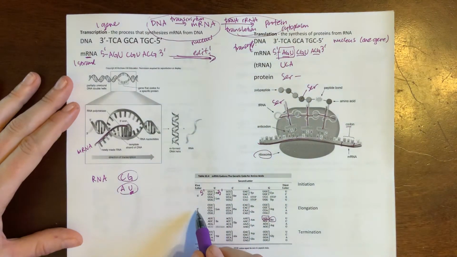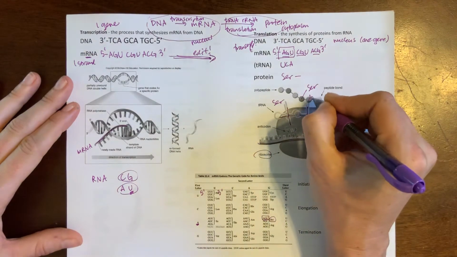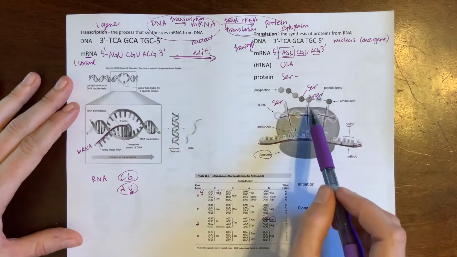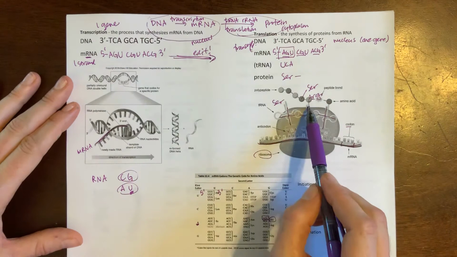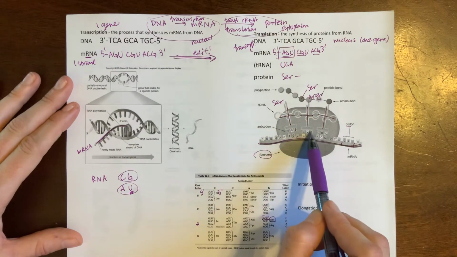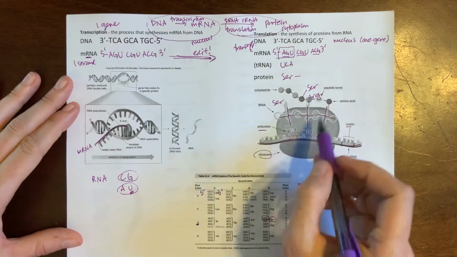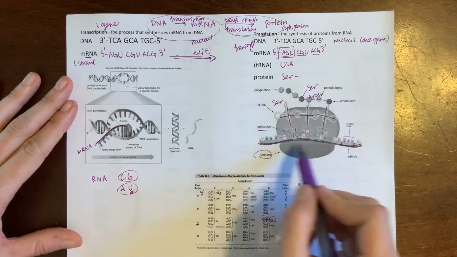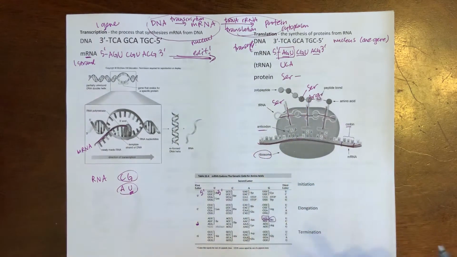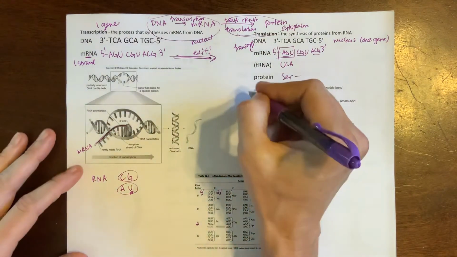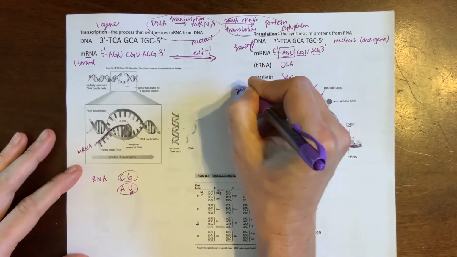CGU, here's C and G and U, that's arginine. So this amino acid here is arginine. So what tRNA does, they're called transfer RNA. They're in the shape of a T. They have this anticodon here, and then they also bring an amino acid to the ribosome, and those amino acids get linked together until I have a polypeptide or a protein.